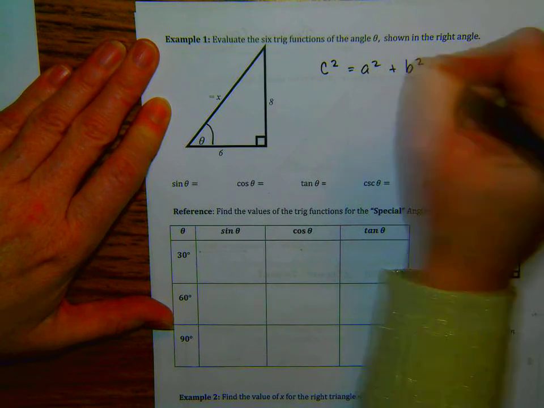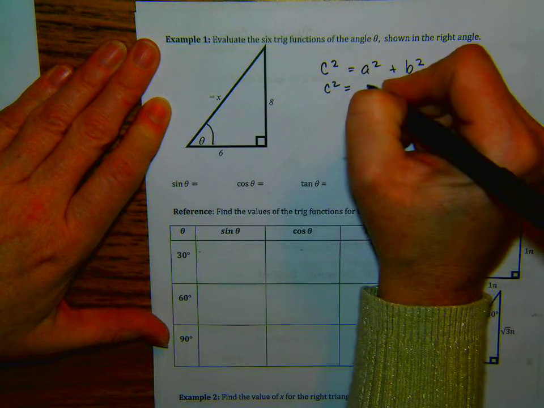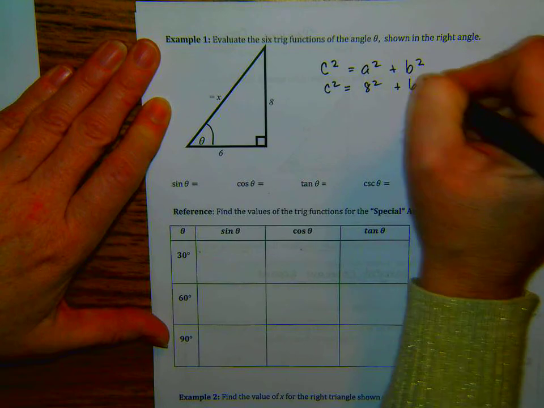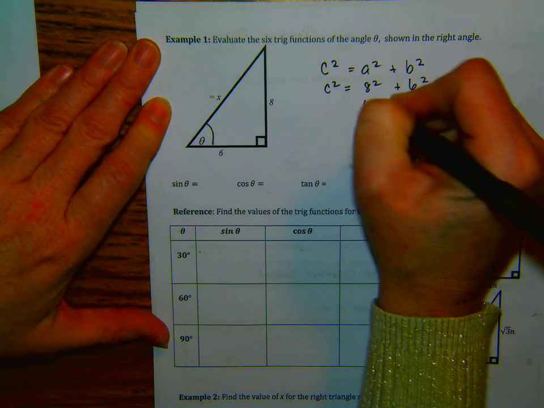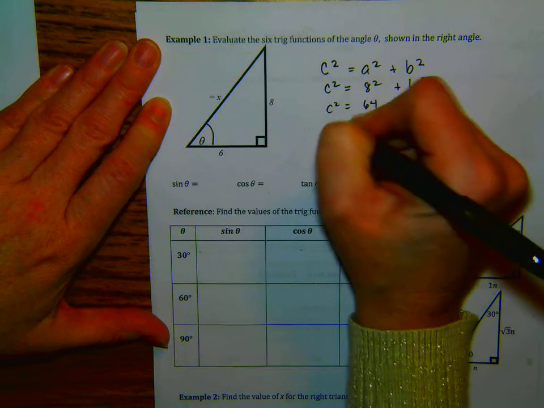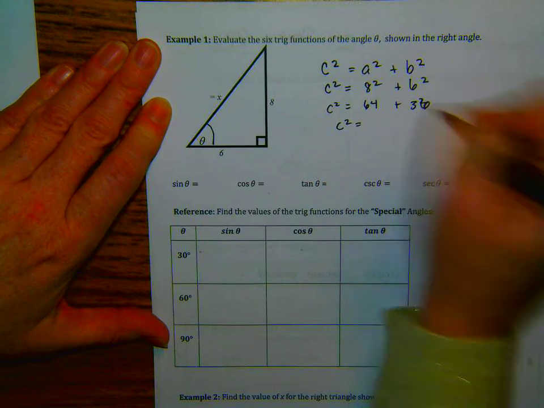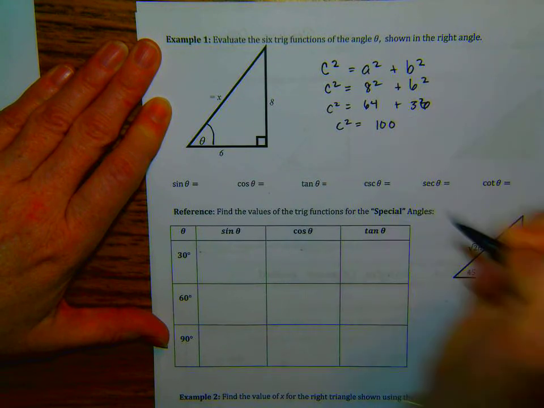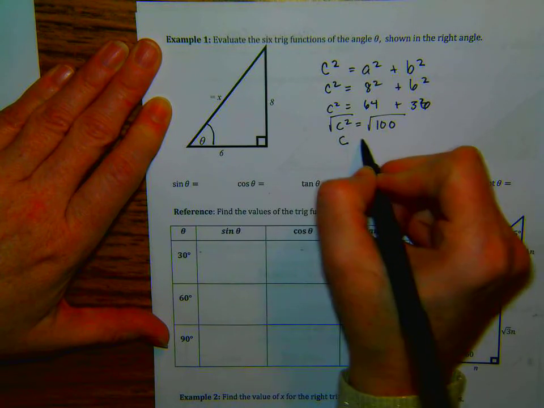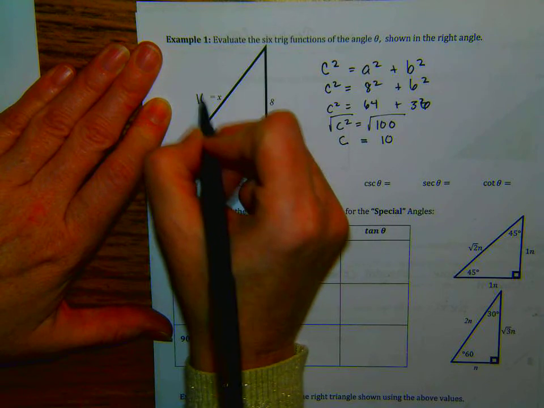So we know that c squared equals 8 squared plus 6 squared. 64 plus 36. C squared equals, we add those together, 100. If I take the square root of both sides, I can calculate that c equals 10. So x would be 10.